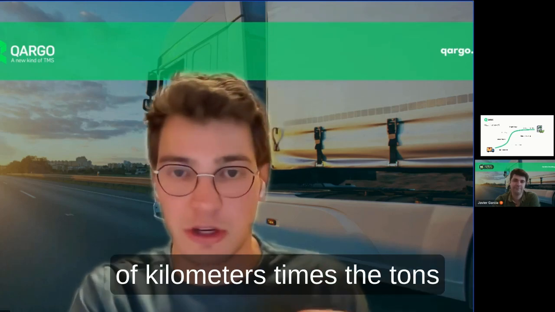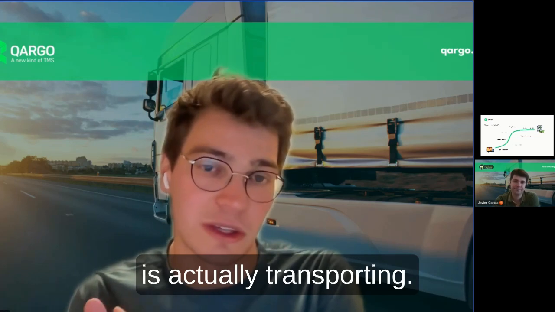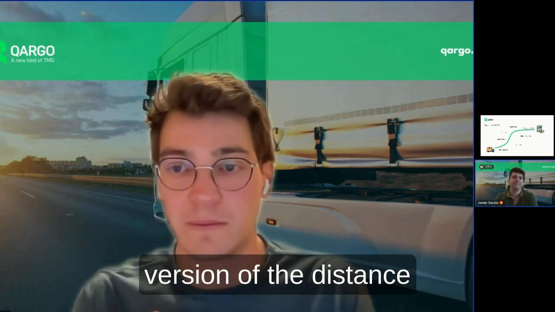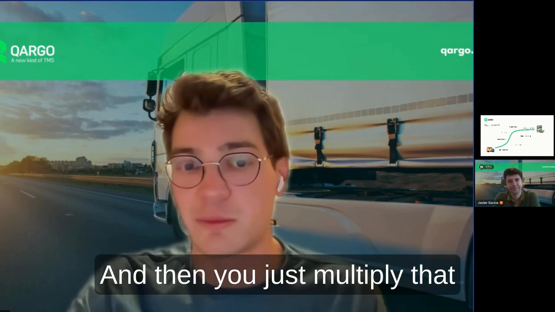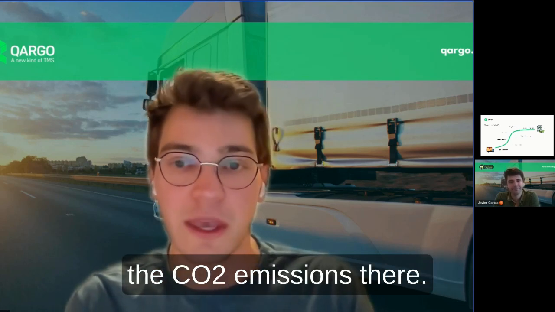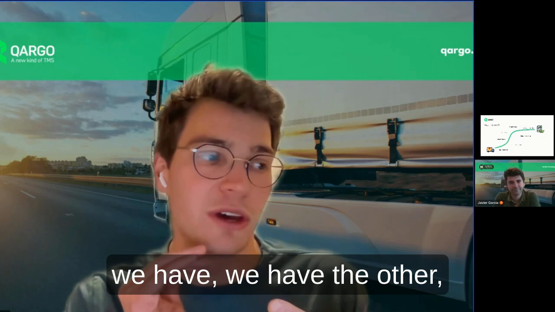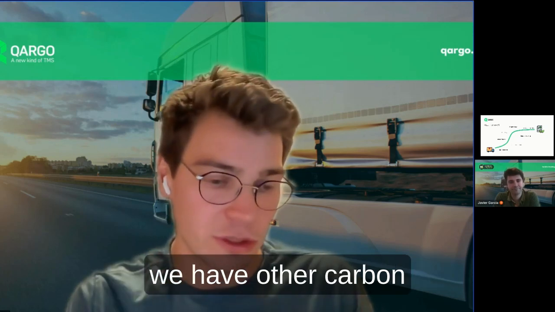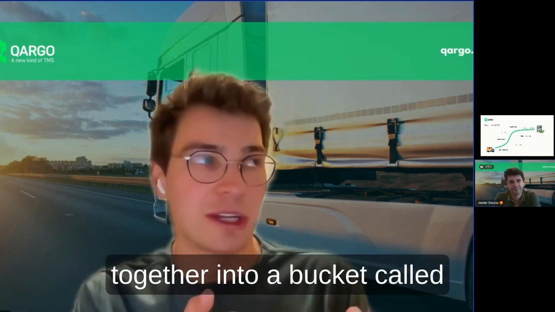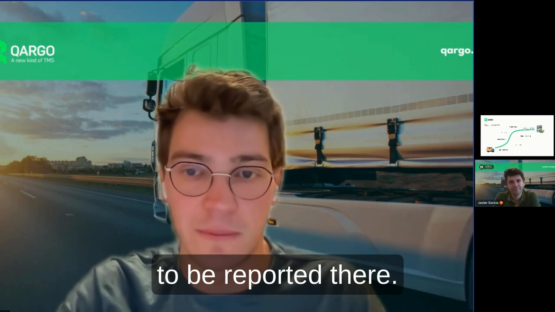So that's the amount of kilometers times the tons of weight that the truck is actually transporting. So that gives you a ton kilometer, which is a weighted version of the distance that has been driven. And then you just multiply that with the emission factor that you use over here, giving you the CO2 emissions there. Again, it's still rather broad because we have CO2, we have carbon monoxide that's also being emitted, and a bunch of other gases, but they all put this together into a bucket called CO2 equivalents, and that's really what's going to be reported there.